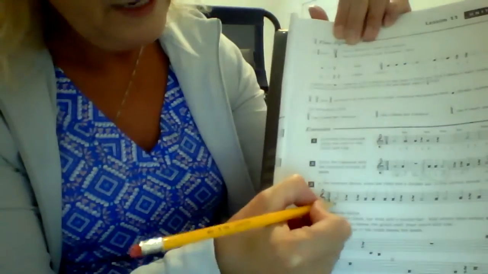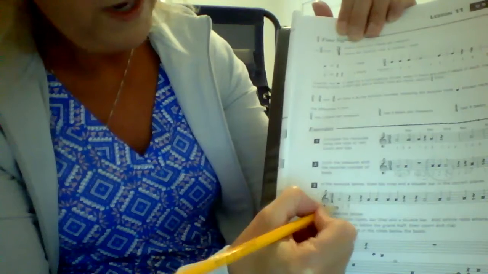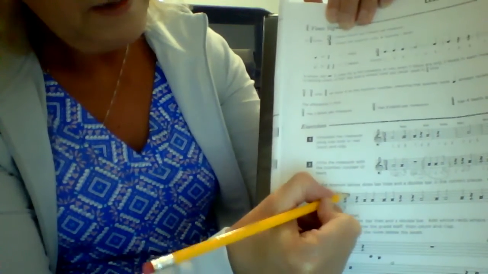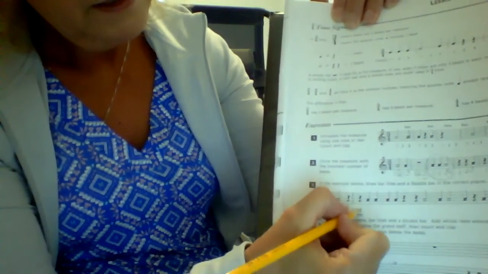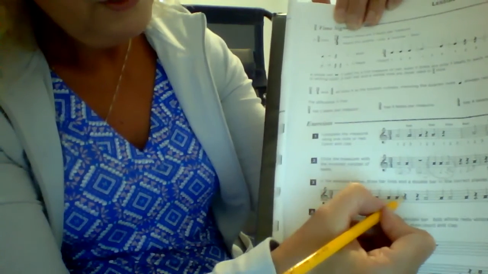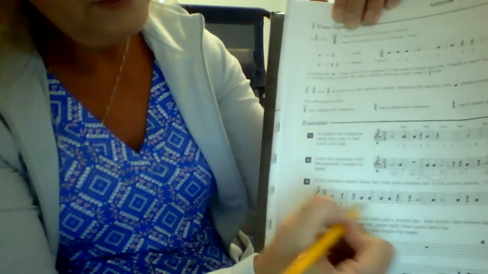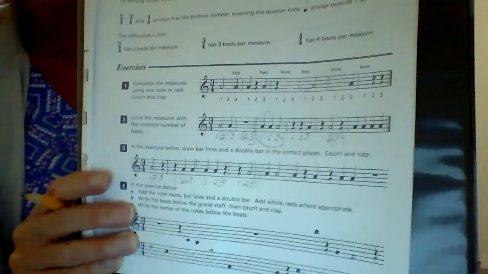She's going to say, put in your counting so that you can see where the bar lines are going to go. 1, 2, parentheses, 3, bar line, 1, 2, 3, bar line, 1, 2, 3, bar line, 1, 2, 3, and I would continue to write underneath 1, 2, 3, 1, 2, 3, because it just really helps you to be able to do it, okay? If you write in your counting first.